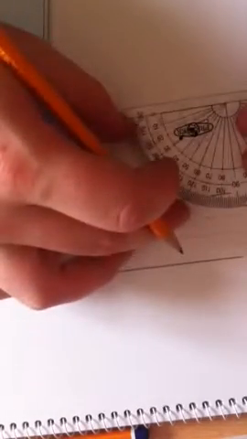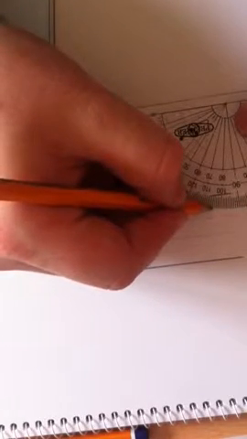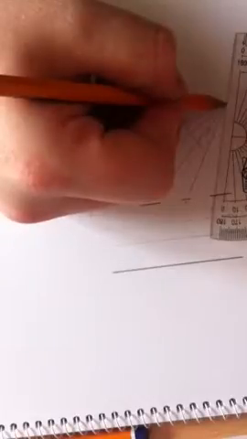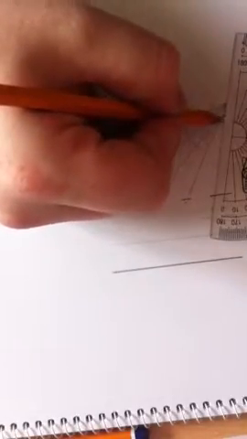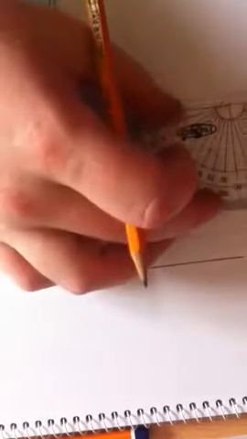Next of all, we'll have our 75-degree angle. That'll be up there at 105 degrees. Then we join this point and this point here. Then I won't go through my chain line, and I'll just go up to about there. So that will be our 75-degree angle. Draw this down here. Next of all, we'll be doing our 90-degree angle.